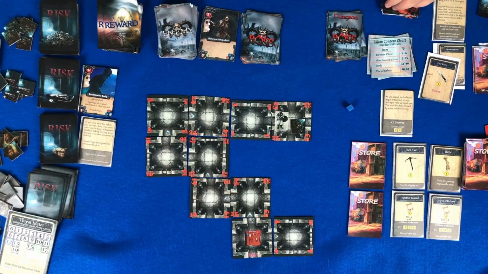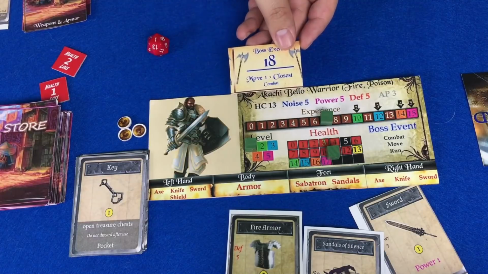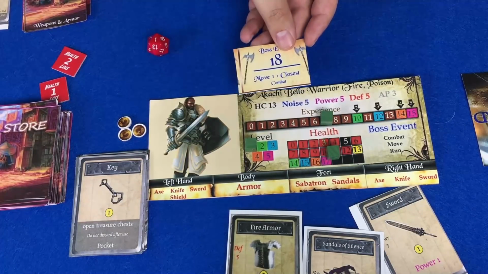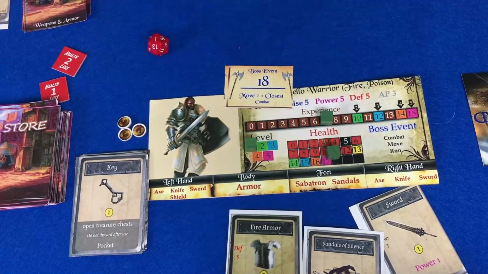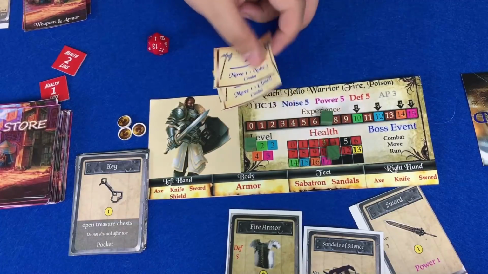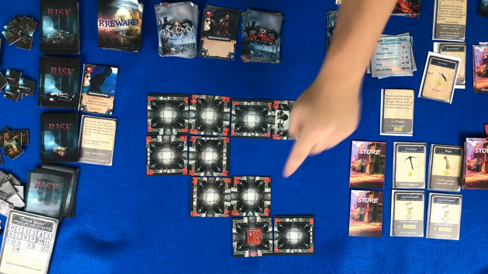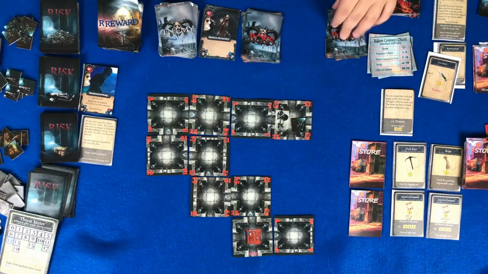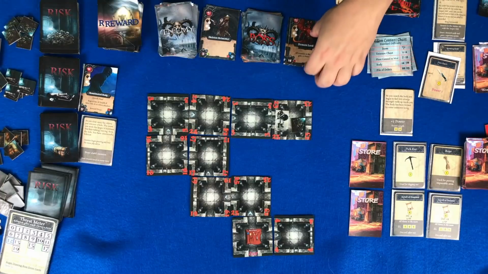So now boss events. I moved twice. So because of that, we draw our first boss event. So room 18 is not on the table. So this boss event, nothing happens. The second one is 25. Well, guess what, guys? We do have a 25 right here. So we will reveal the boss, which is the Demon Lord.